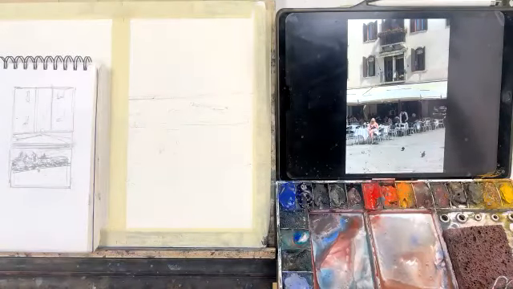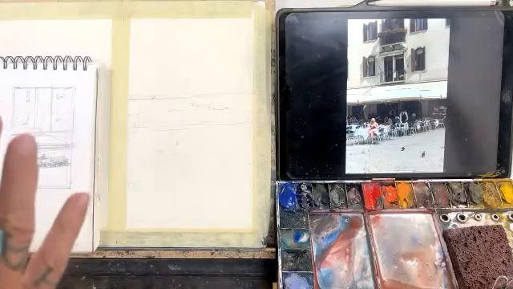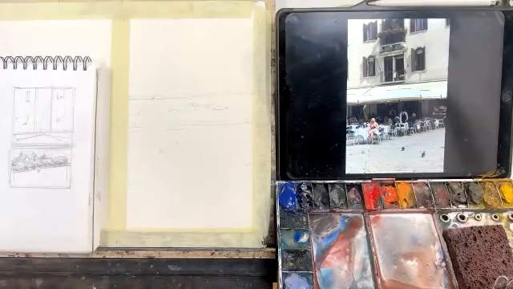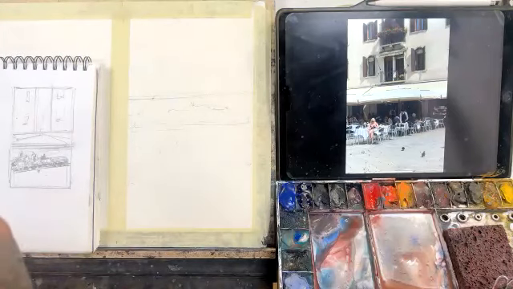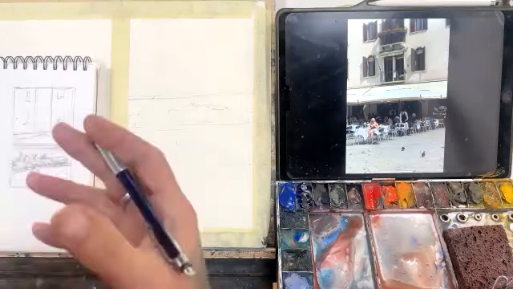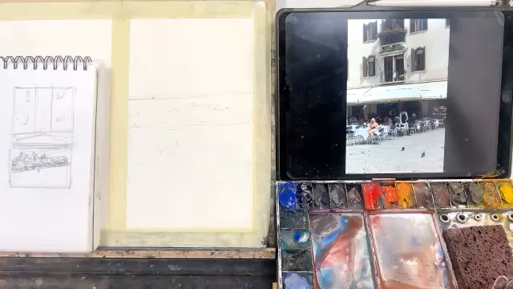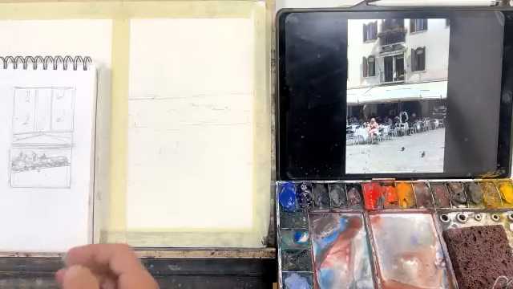What a value sketch does is it just adds more confusing information that I don't need. It's not that there's a way around value sketches, but especially with watercolor, they become less important if you really look at what it is you're painting. Yeah, that's about all I've got to say about it.